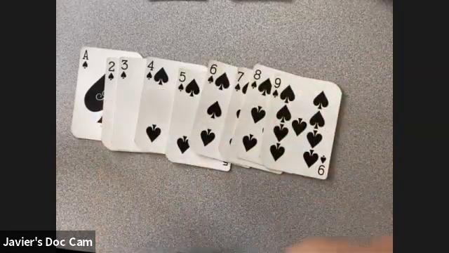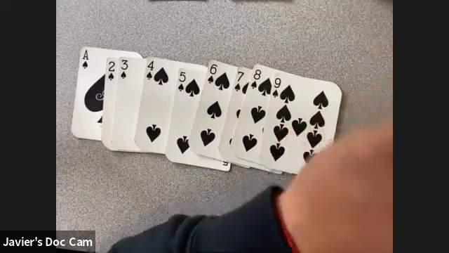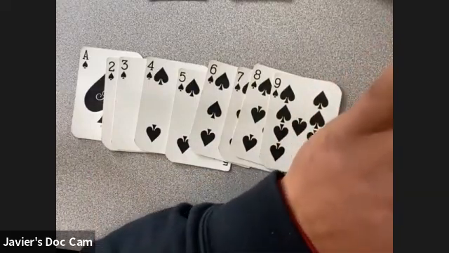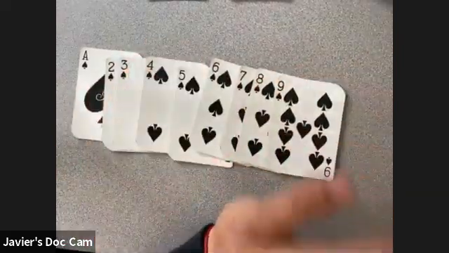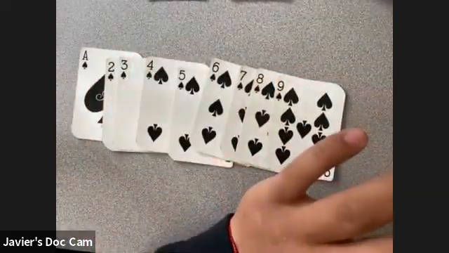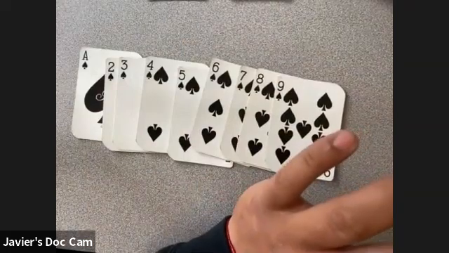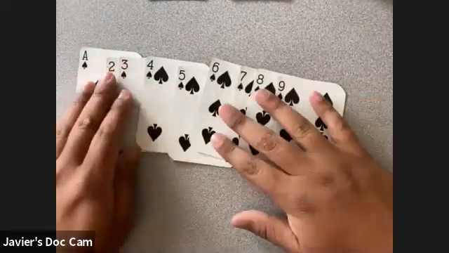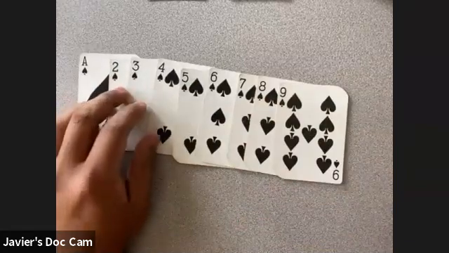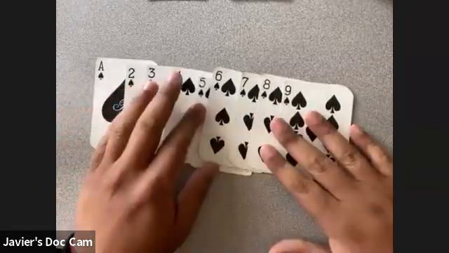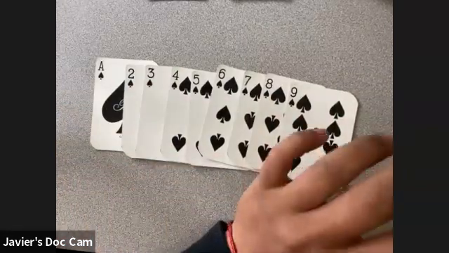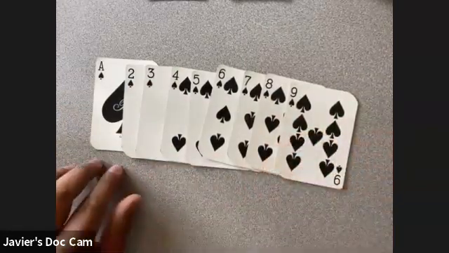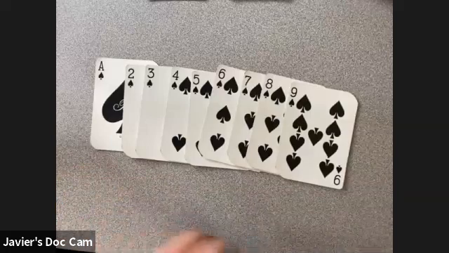This one is possible. I'll give it away before you do anything. So this is the challenge. This is possible. That's my challenge to all of you. Can you find an order for these cards so that there's no more than 3 ascending or 3 descending?